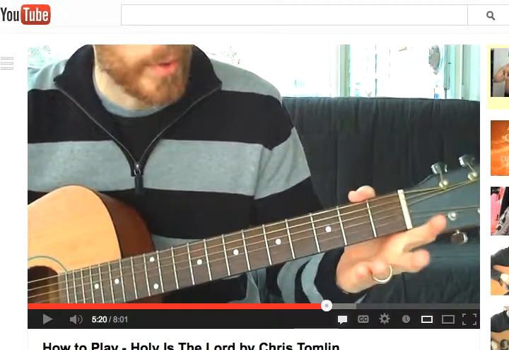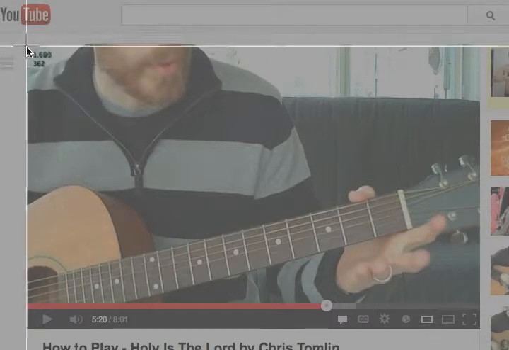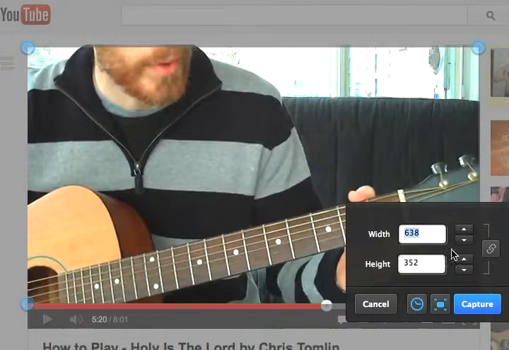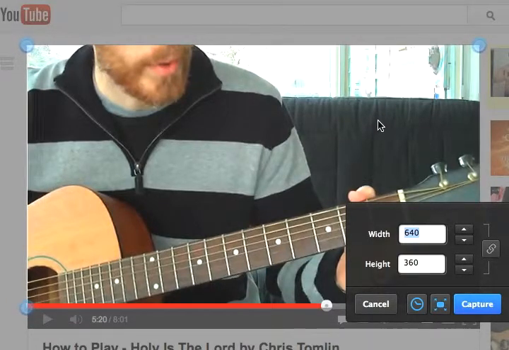I'm going to go to Skitch and choose Capture Crosshair Snapshot. And I'm just going to capture this section. And you want to make your capture the same size as your original video. Mine happened to be 640 by 360. And then you can kind of drag this around to get it in the right spot there. And then when you're ready, you can just capture it.